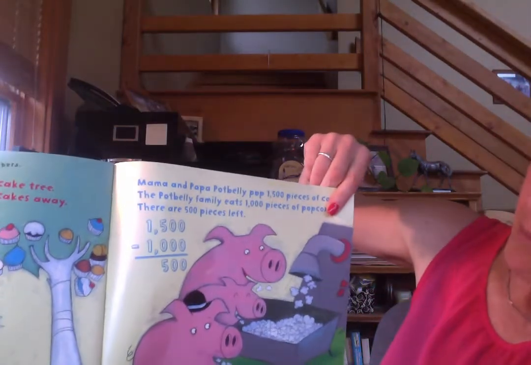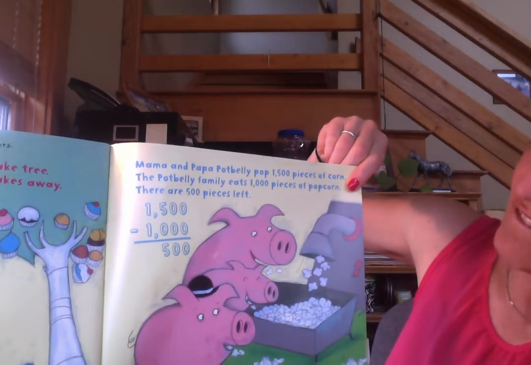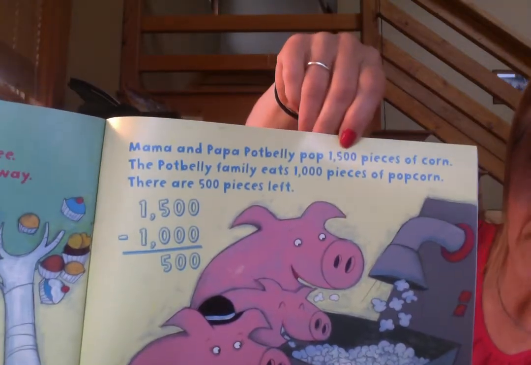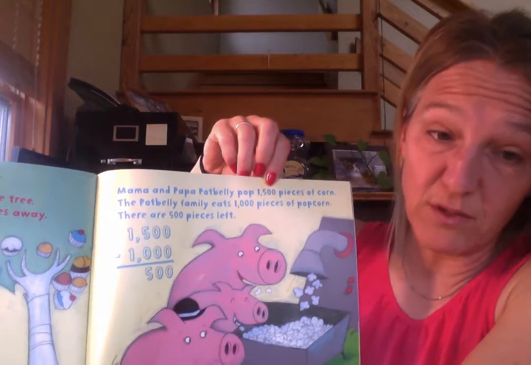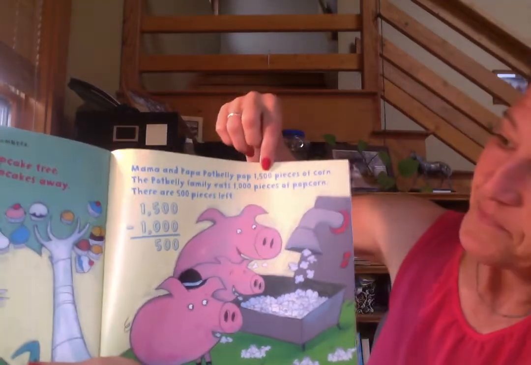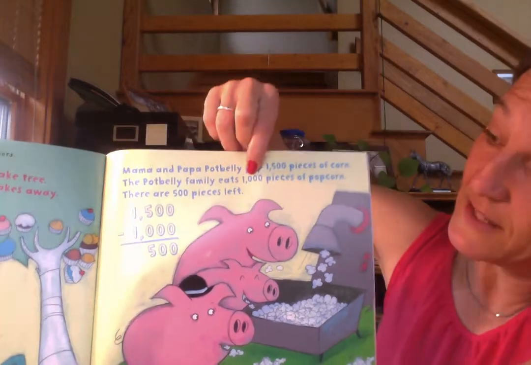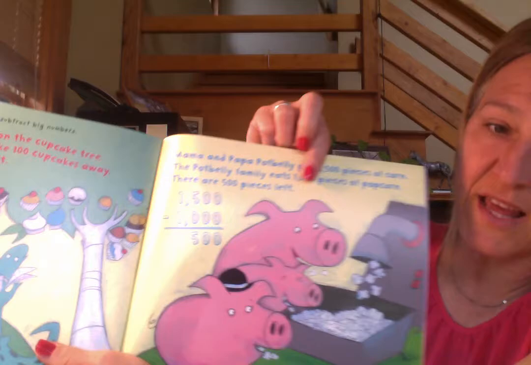Mama and Papa Potbelly pop 1,500 pieces of corn. 1,500 pieces of corn. You have not been working with numbers in the thousands, but we're going to read it anyway. The Potbelly family eats 1,000 pieces of popcorn. There are 500 pieces left.